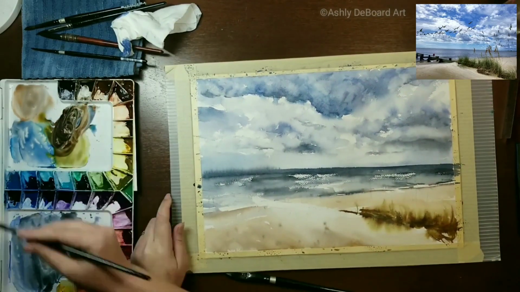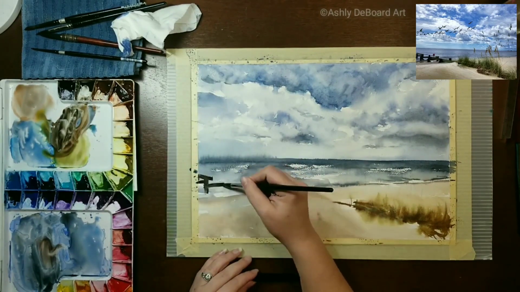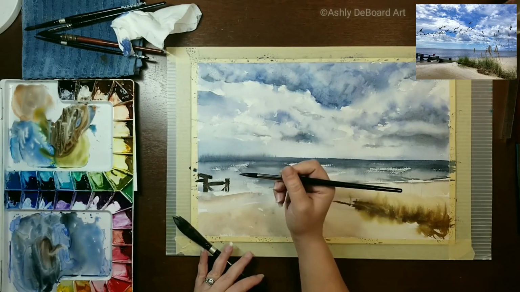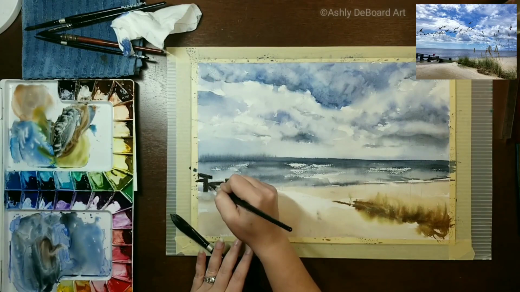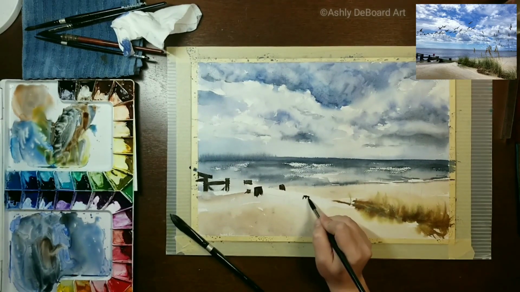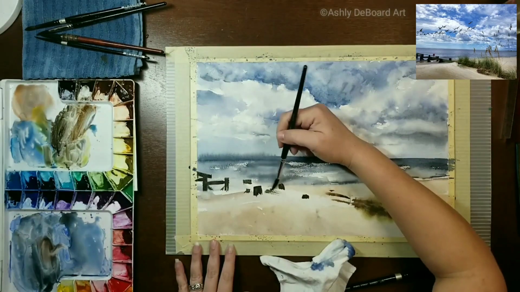My grass shadows to the right are a mix of ultramarine, burnt umber, and quinacridone gold. And my broken pier here is a thicker mixture of ultramarine and burnt umber, and in a few spots I did put some quin gold in there just to bring out some green tones in the wood that I saw that day.